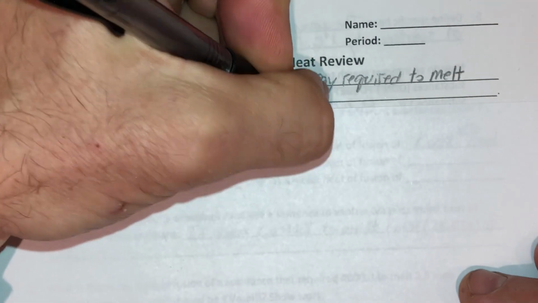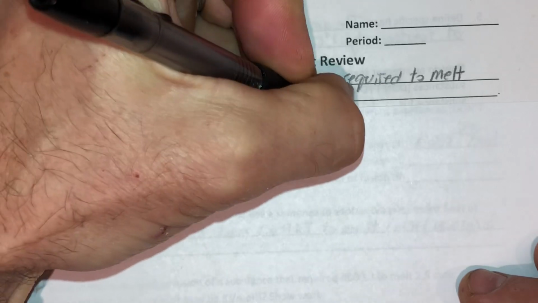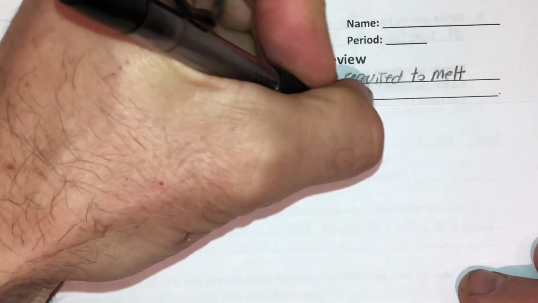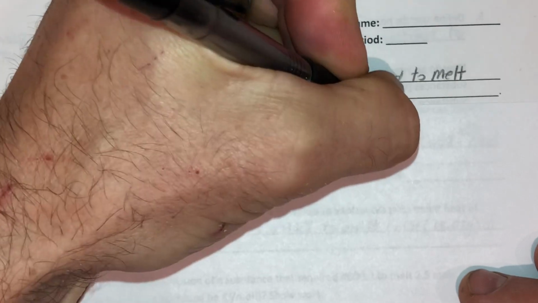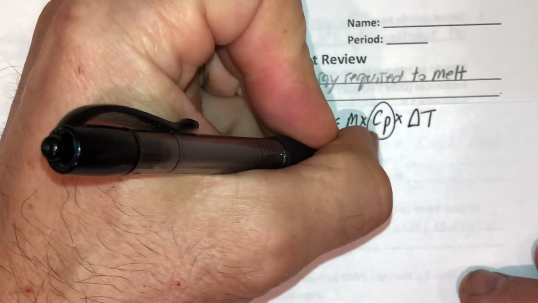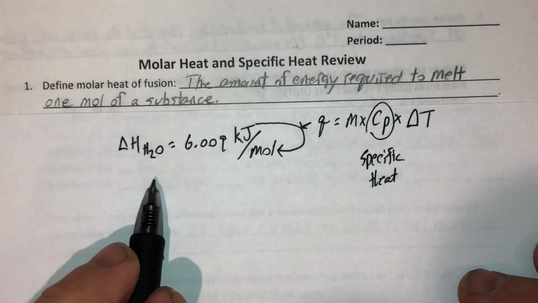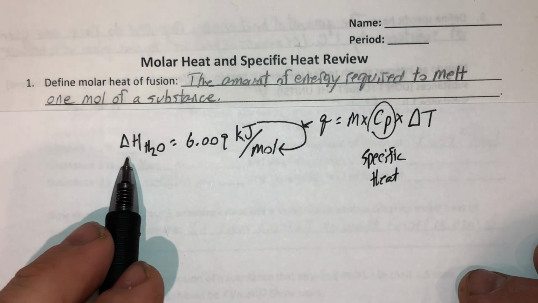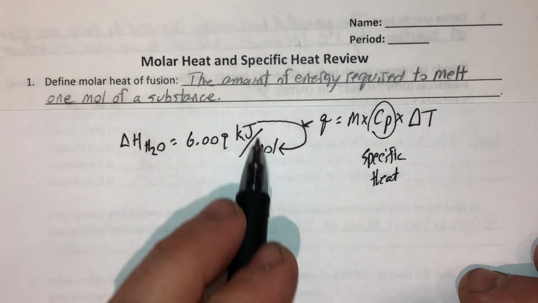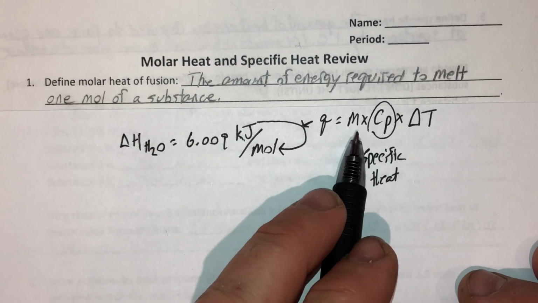And also remember that we learned that that number is actually from a calculation: Q equals mass times specific heat times change in temperature. The gizmo that you were doing was focusing on this, which is called specific heat. So we've learned about this molar heat and this specific heat, but to come up with a number in kilojoules, we have to actually calculate that as well.